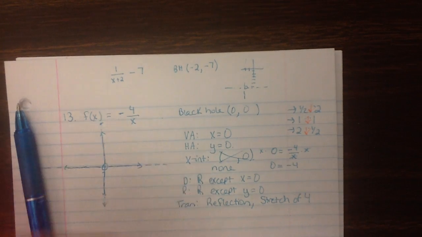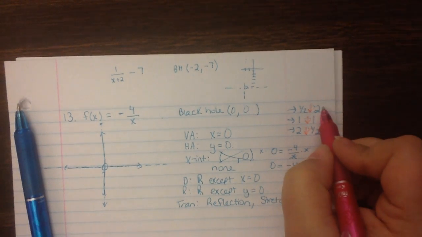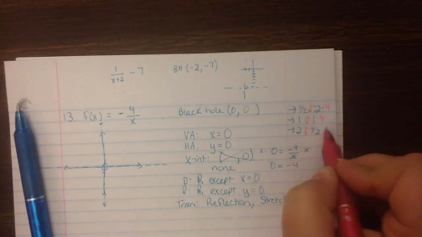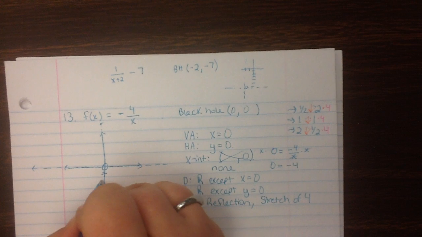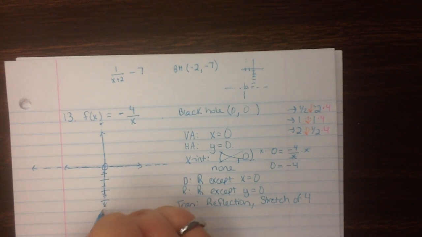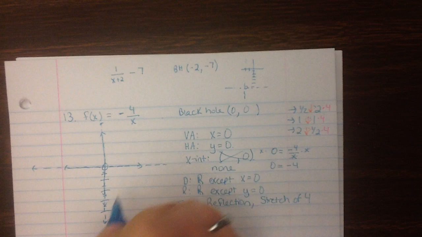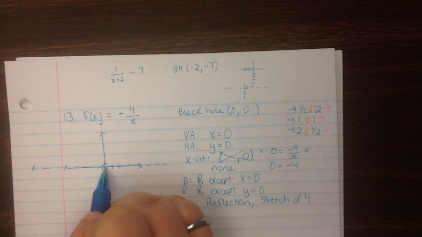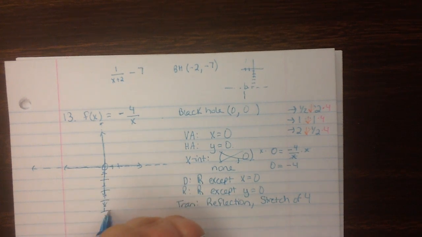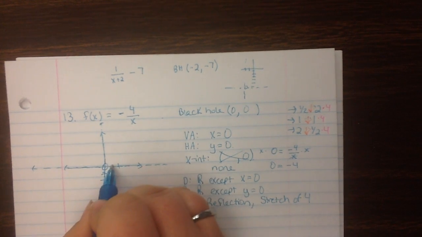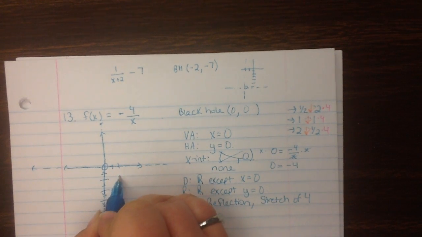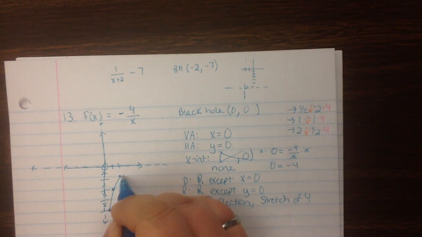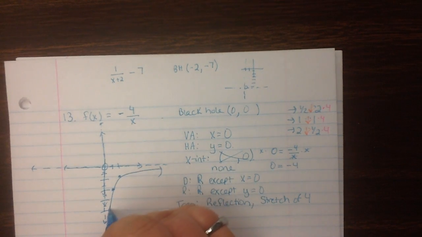And what a stretch does is I have to take all of my y values and multiply them by 4. So now, I didn't make that quite long enough, I'm going to go right 1/2 and down 2 times 4, so down 8. I'm going to go right 1 and down 4, and right 2 and down 2. So here's this branch.